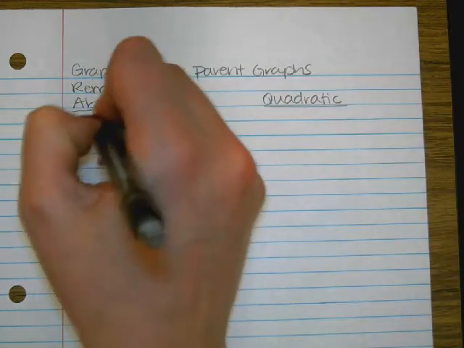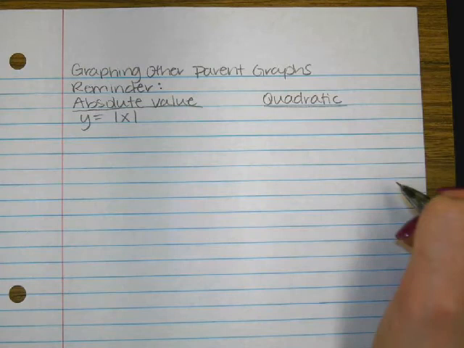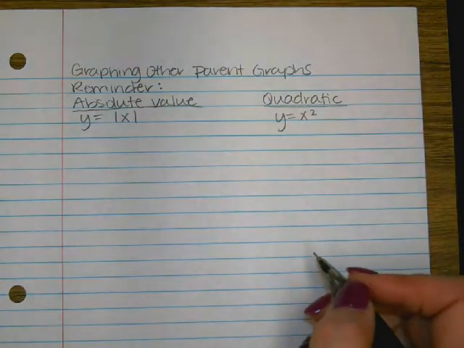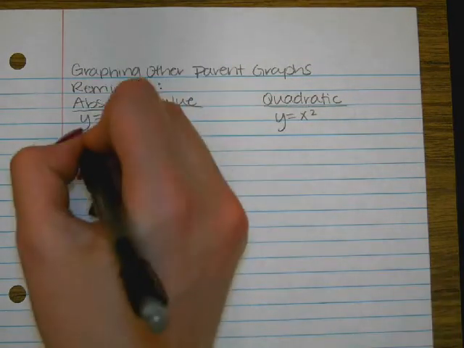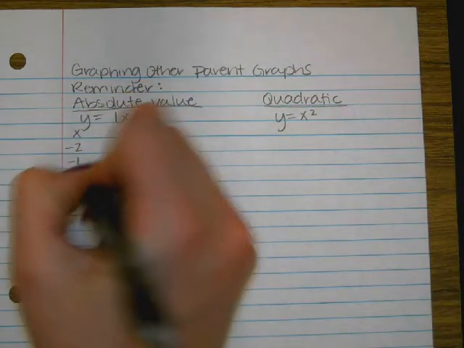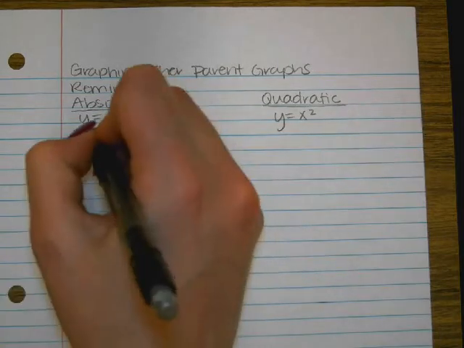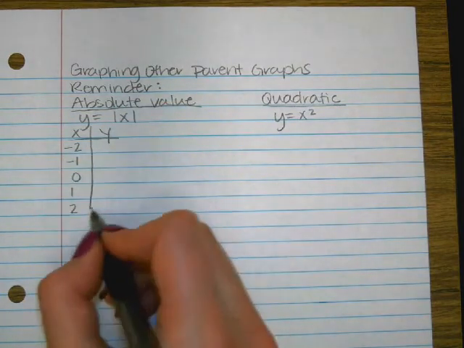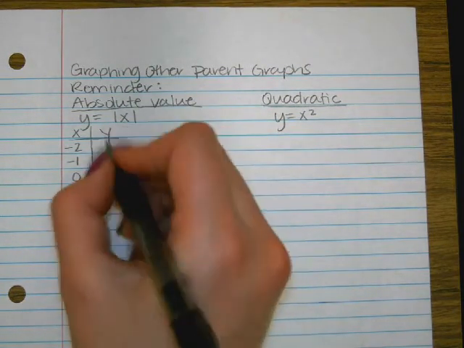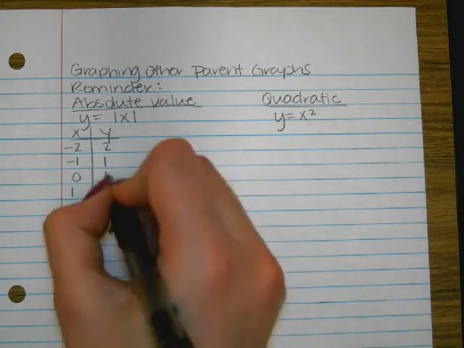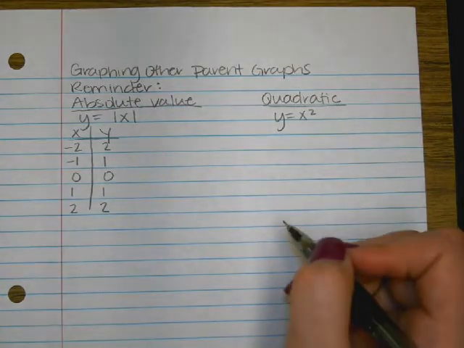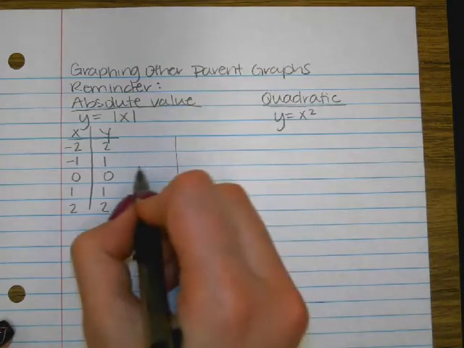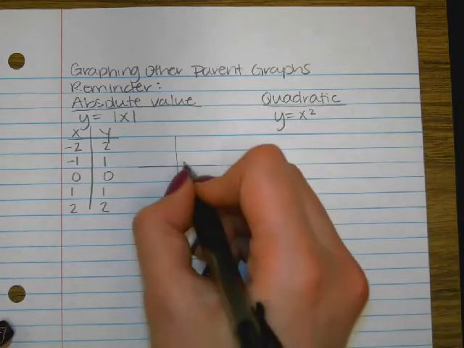So absolute value would be y equals the absolute value of x. A quadratic would be y equals x squared. And when we looked at these two graphs, we went ahead and plugged in some x values. We plugged in -2, -1, 0, 1, and 2. And plugging in those x values gave us some y values. So the absolute value of -2 is 2, -1 is 1, 0, 1, and 2. And this right here helped us to get a picture of what that parent graph looked like.